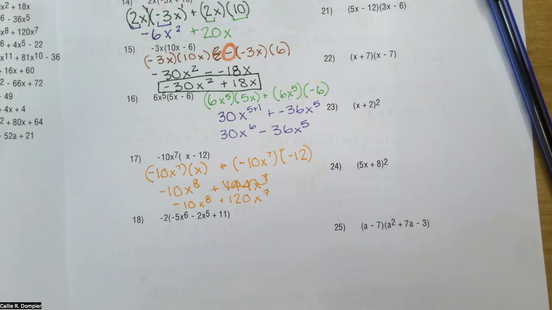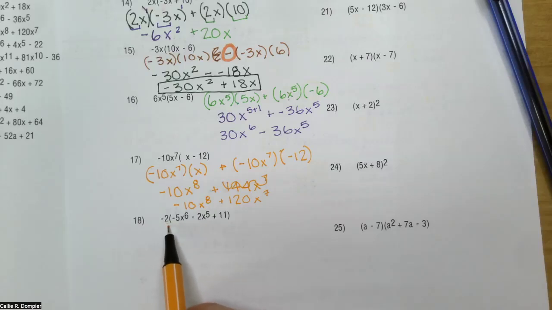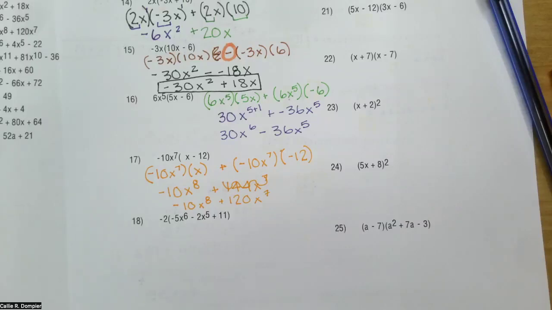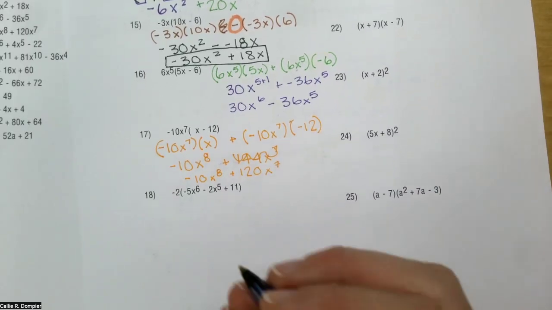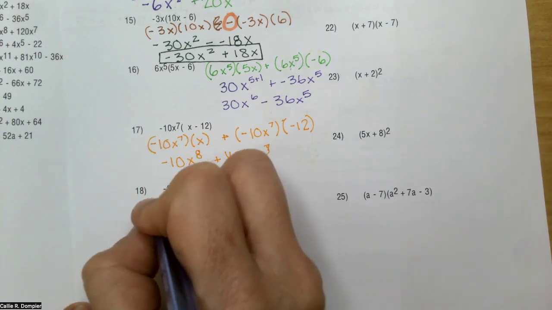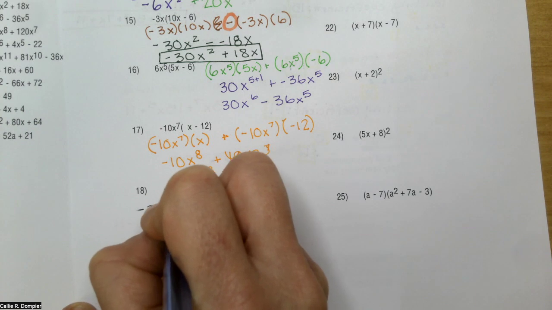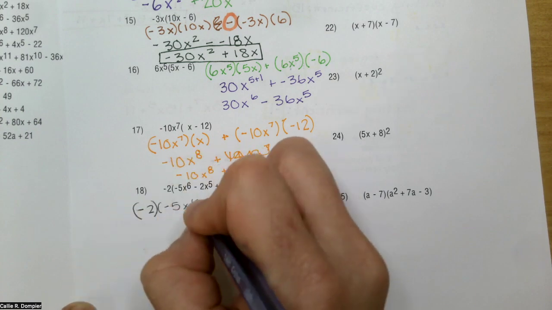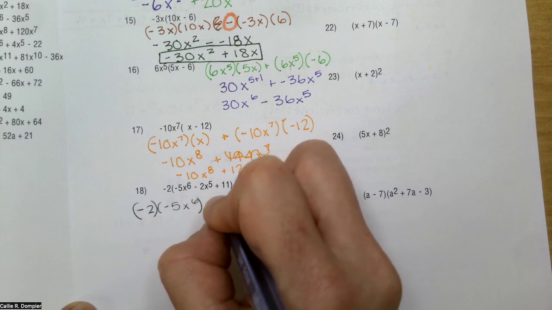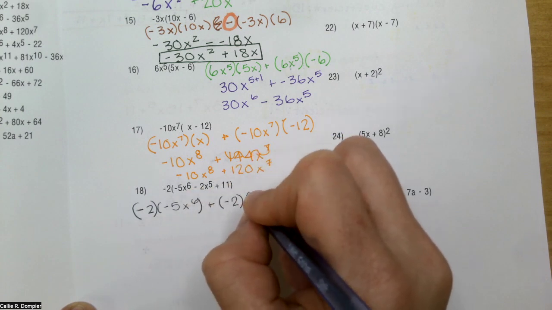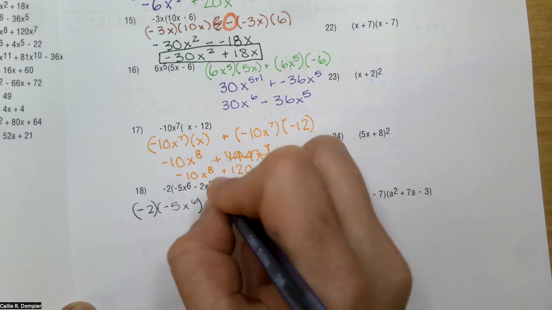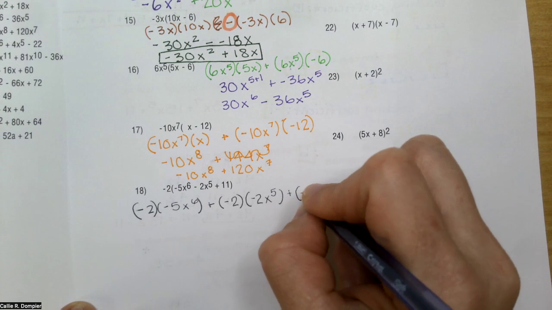All right. That was multiplying a polynomial by a monomial, but we were only using binomials. Now we're going to use a trinomial. Same exact process where you're just taking that negative 2 and distributing it. Distribute it to the negative 5x to the 6th, distribute it to the negative 2x to the 5th, distribute it to the positive 11. So now we're going to do it with 3 terms. We're just going to distribute that negative 2. Again, I'm going to put plus, and then I'm going to make that a negative 2x to the 5th, and then that's a positive 11.